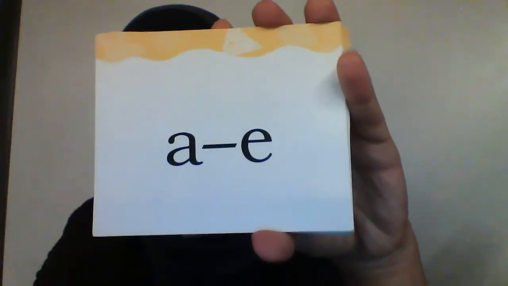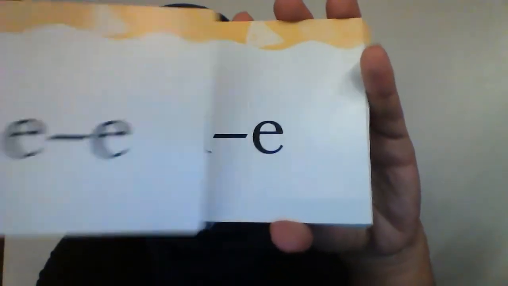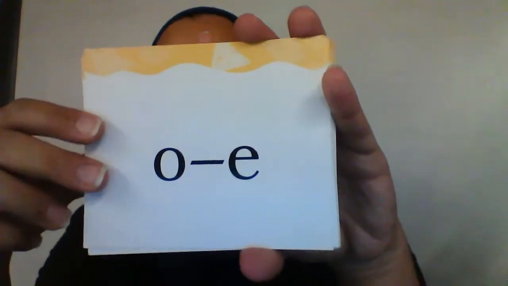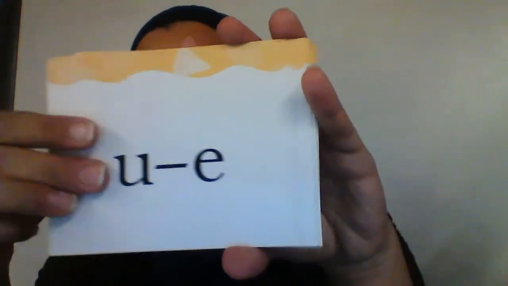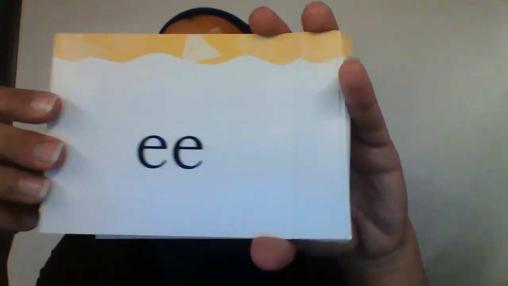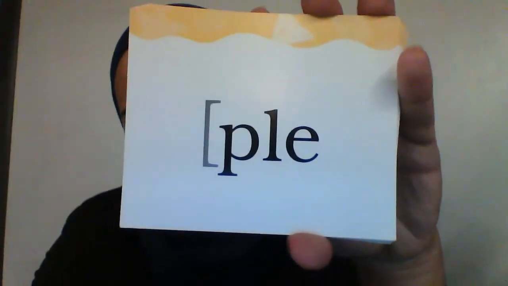Combination W-H. A consonant E. E consonant E. I consonant E. O consonant E. U consonant E. Digraph O-O. Digraph E-E.